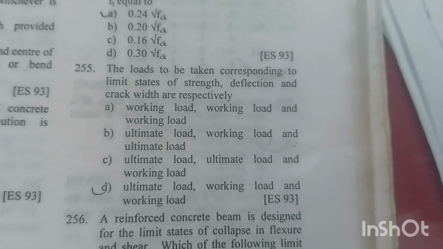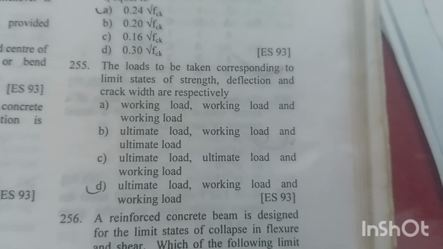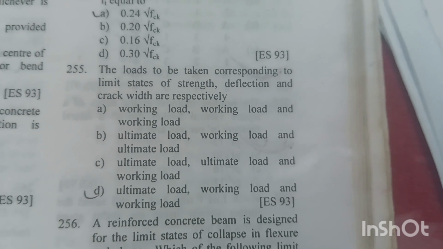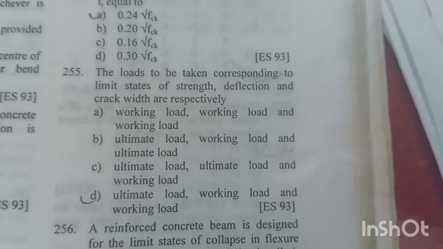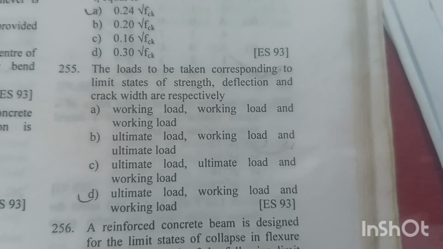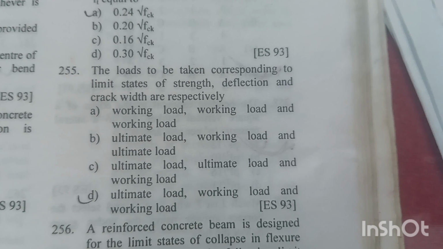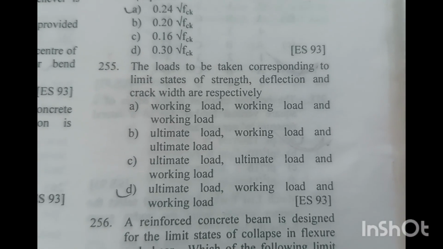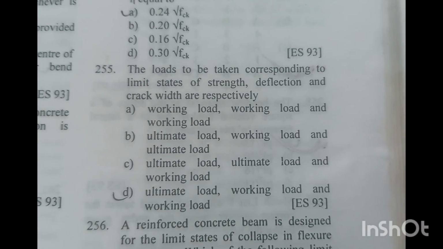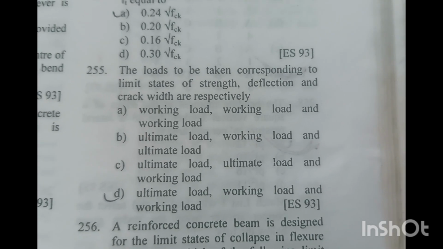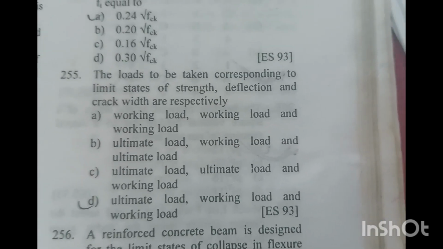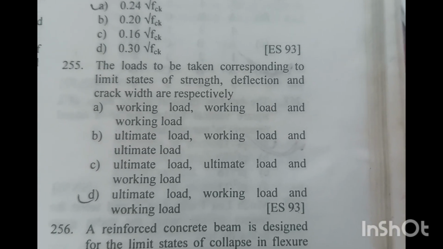At limit state, the principal stress exceeds a value of 0.25 FCK, and in WSM method, the principal stress exceeds the value of 0.16 into root over FCK. Question number 255. The loads to be taken corresponding to limit state of strength, deflection and crack width are respectively. Option D is right answer.